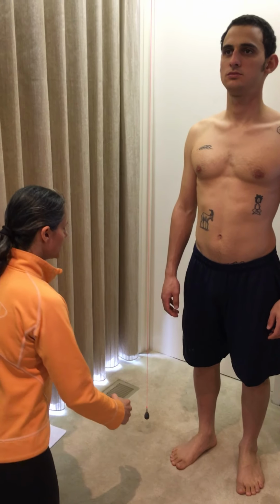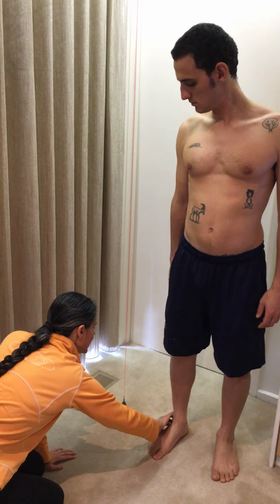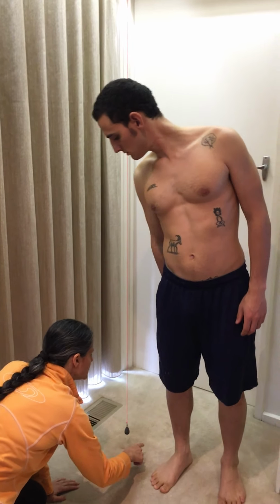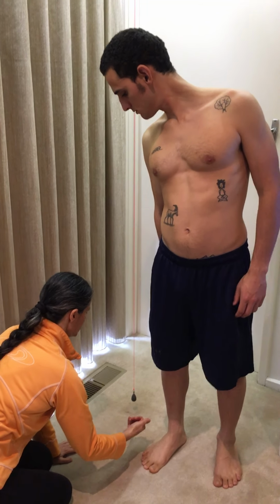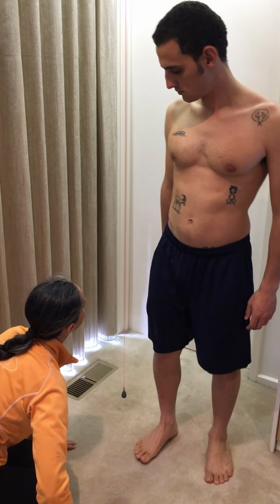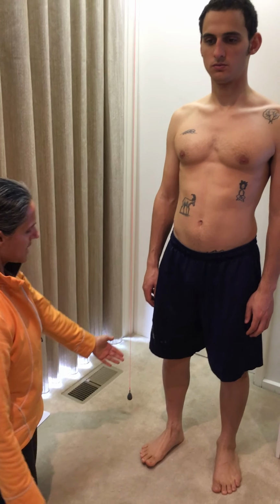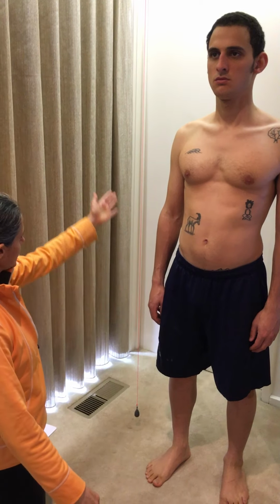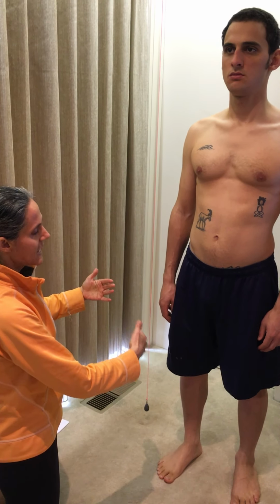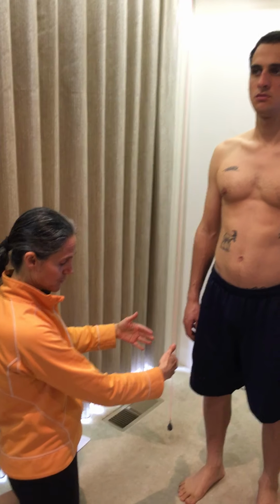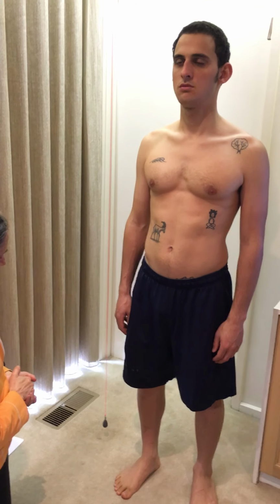Perfect. Now, Ido, I'm going to line up your lateral malleolus parallel to the plumb line. So I want you a little bit closer. Great. So I've lined up Ido's lateral malleolus parallel to the plumb line. So this is our reference point and everything will be compared to this point. So if there is anything forward or backwards, this is our reference point.